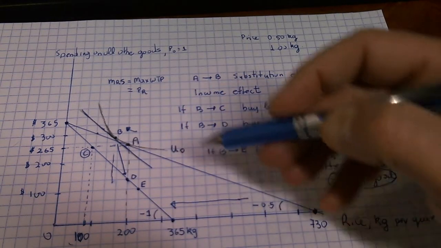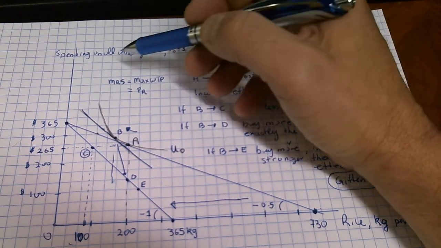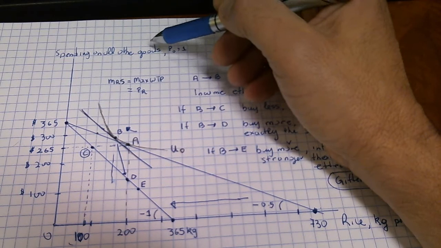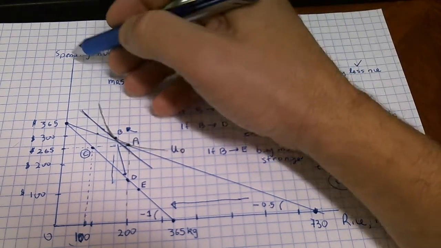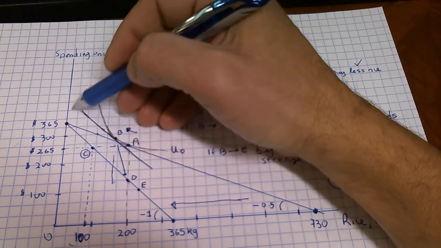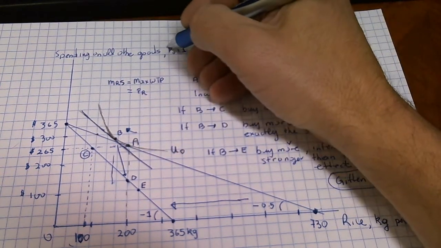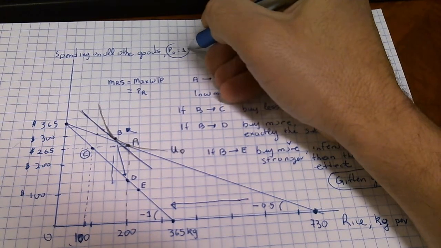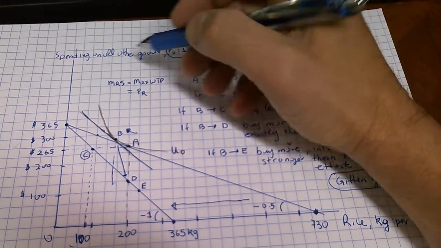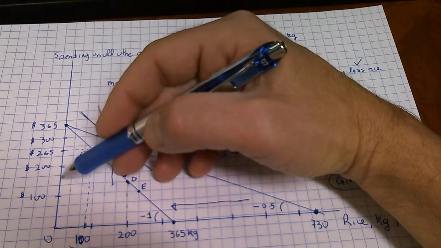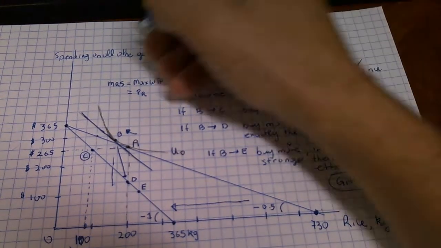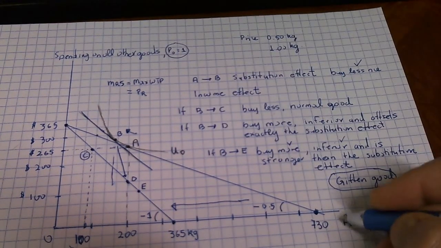And the other good that he's looking at is basically spending on all other goods, and we've measured it on this axis, in terms of dollars, because I've assigned the price of other goods at one. So spending on all the goods is on this axis. He's trading off basically money spent on other goods with rice. Okay.